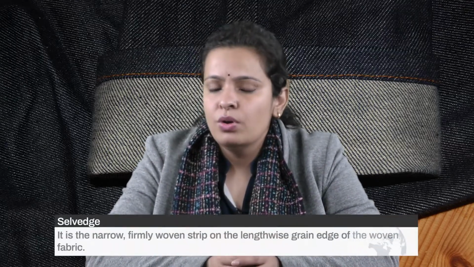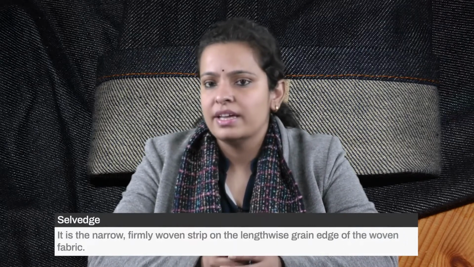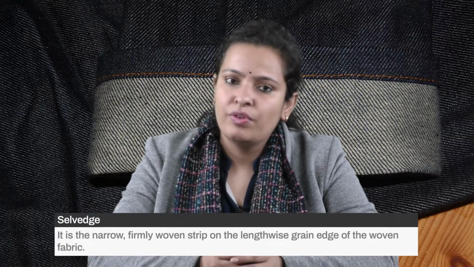Then another term we use in fashion designing or pattern making is the selvage. Selvage is very important to understand. In the common term we say it is the edge of the fabric, but in technical terms we say it is the selvage. So selvage is the narrow or firmly woven strip on the lengthwise grain edge of the woven fabric.